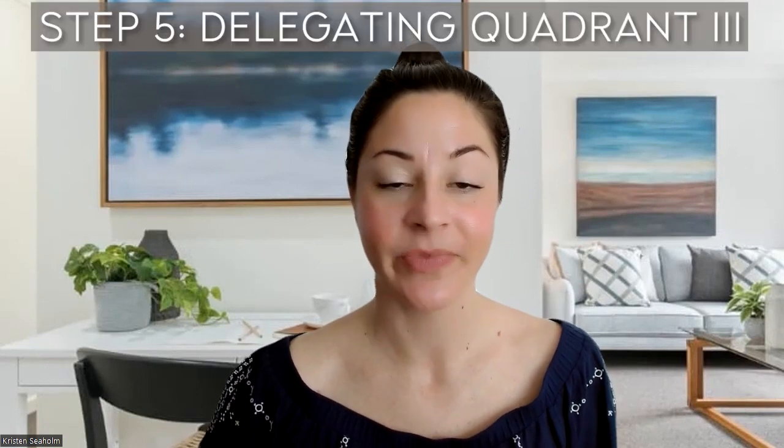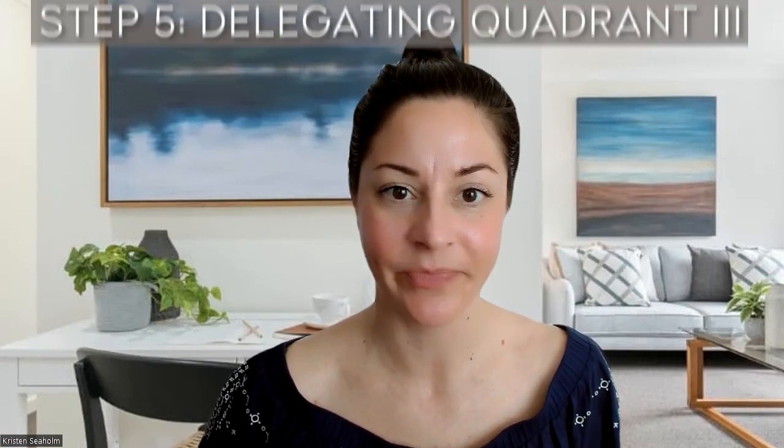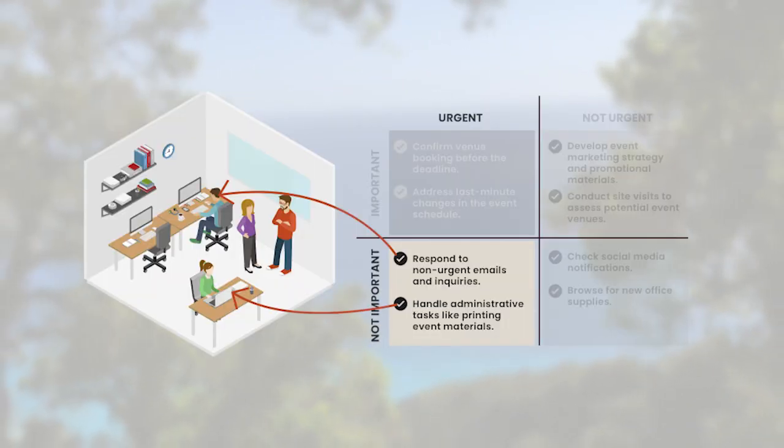Step 5, delegating Quadrant 3. In Quadrant 3, identify tasks that seem urgent but aren't critical for success. Delegate these where possible, keeping your focus on what truly matters.